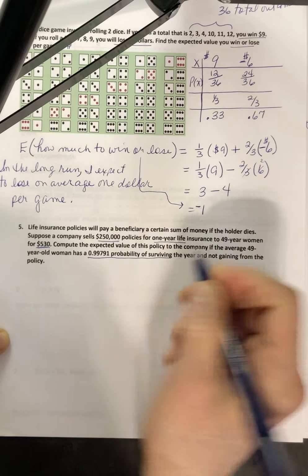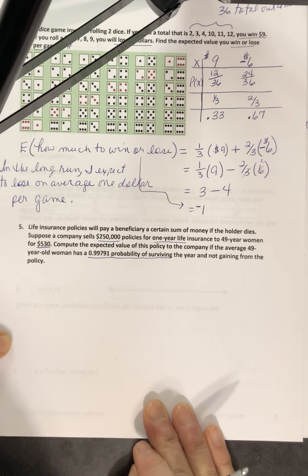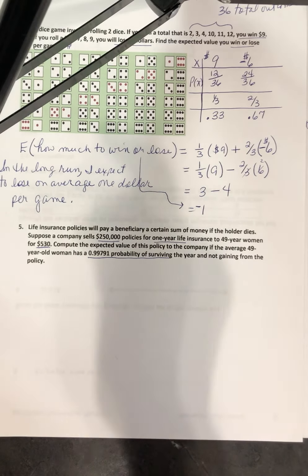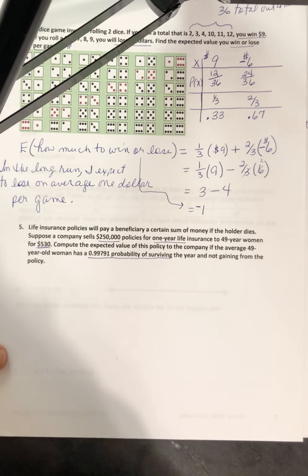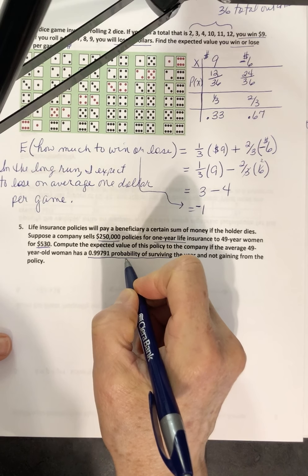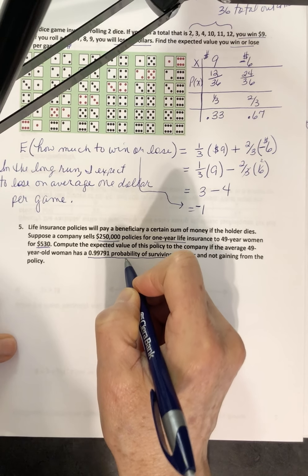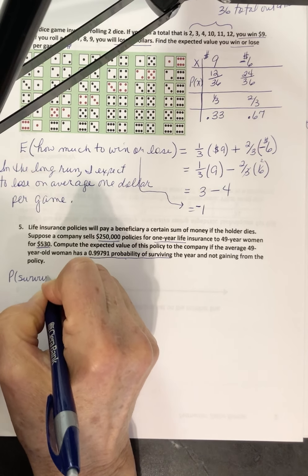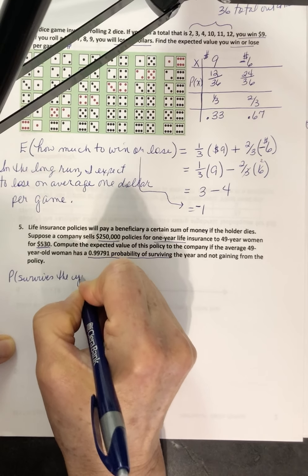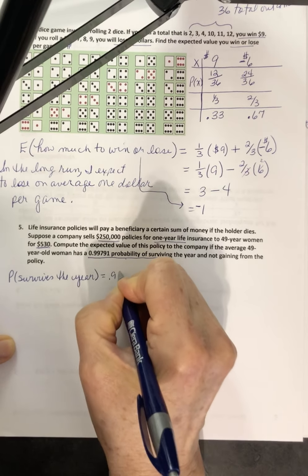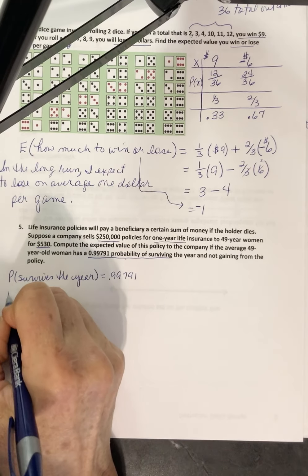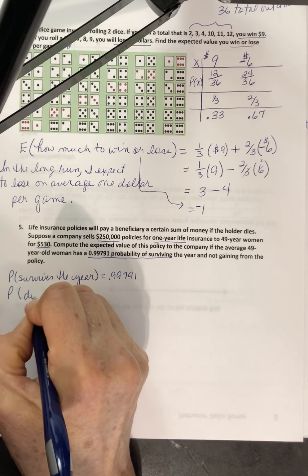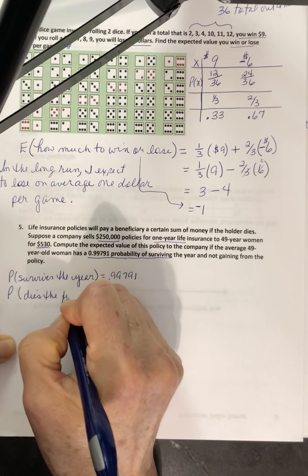Okay, compute the expected value of this policy to the company if the average 49-year-old woman has 0.99791 probability of surviving and not gaining from the policy. Okay, so the one thing you have to think about, this is the probability if she lives. So the probability that she survives the year, I'm going to do a little prep work here, is 0.99791. Well, there's also a probability to consider. The probability that she dies the first year.